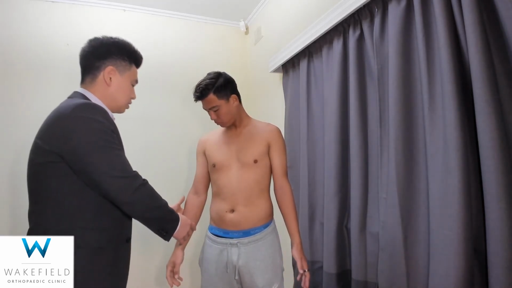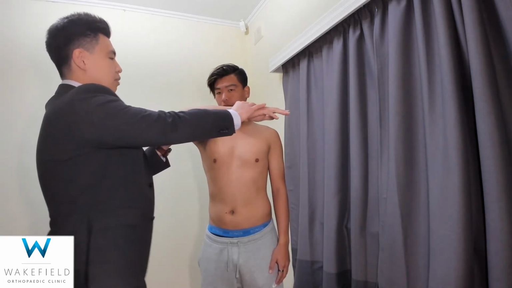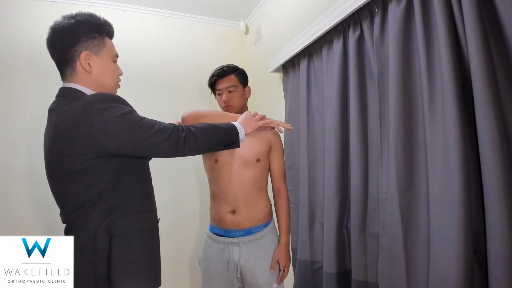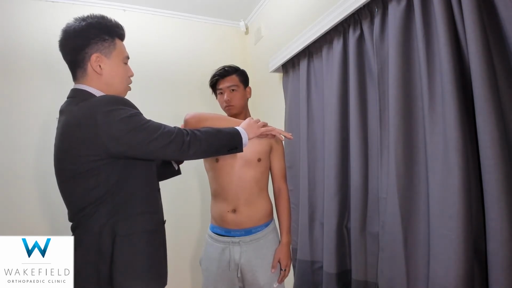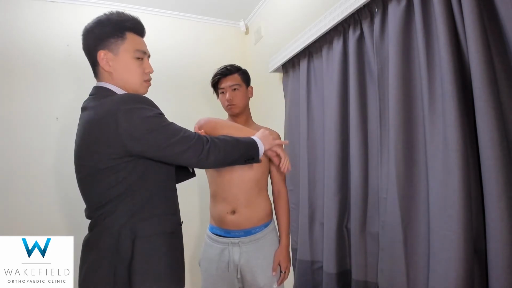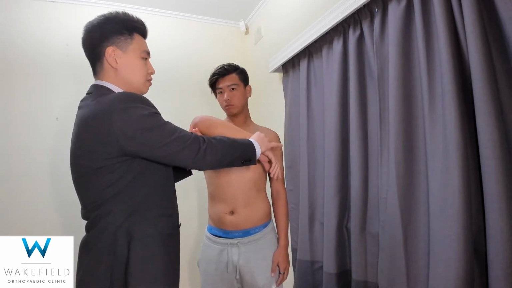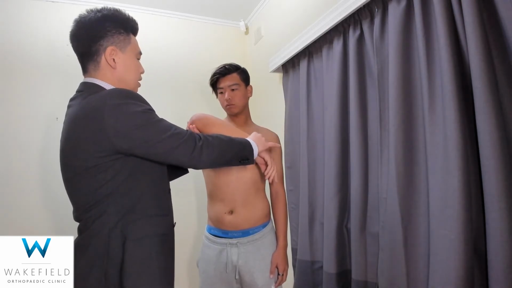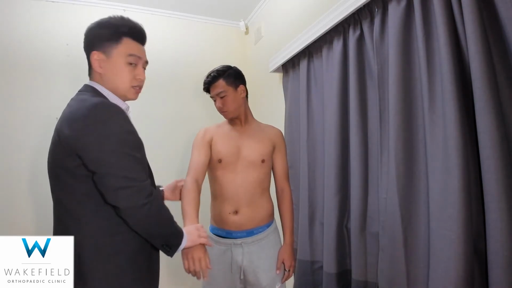The impingement test, there's two. One is called Hawkins test. So just relax your hand for me. So that's with the arm in forward flexion, elbow in flexion. And what we're trying to do is we're trying to bring the greater tuberosity onto the acromion. So just relax for me. So if it's positive, it will be sore. And again, so that's Hawkins test.